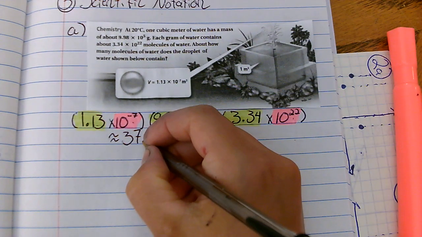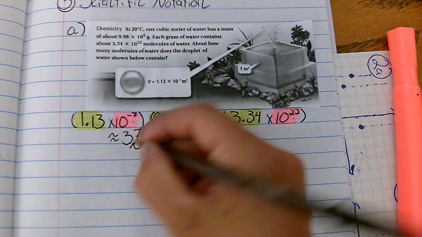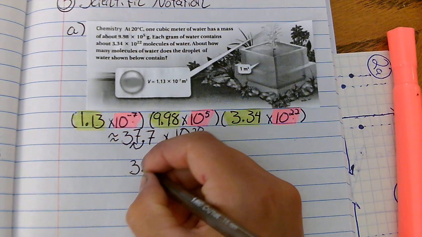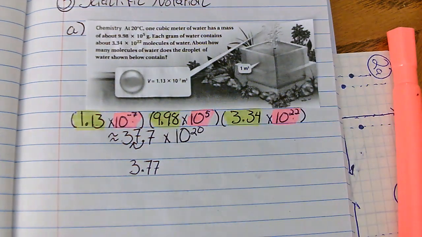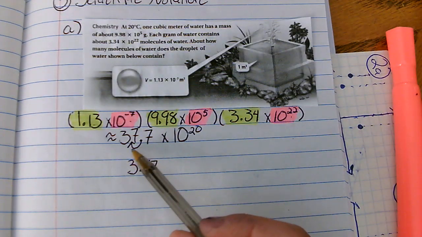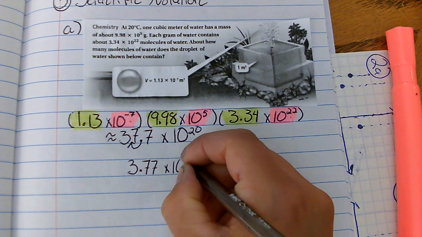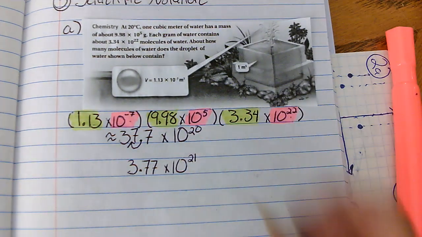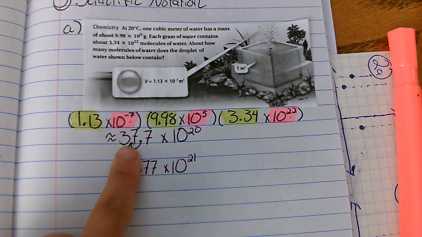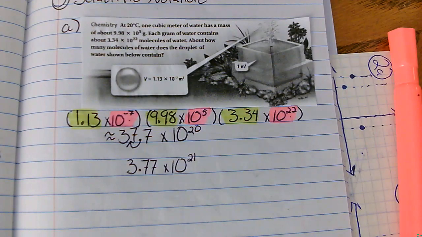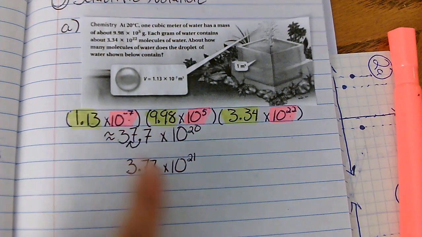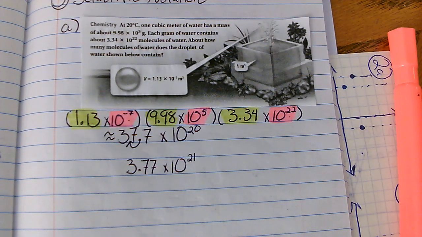If I make him smaller, I'm going to move my decimal point over 1. Now he's obeying the rules. If this one becomes smaller, he has to compensate by becoming 1 bigger. I moved this decimal place over 1, he goes up 1. Okay, this number became smaller, so he has to compensate by becoming bigger.